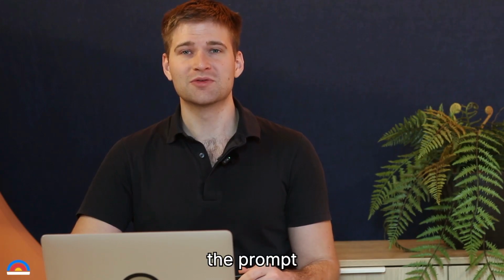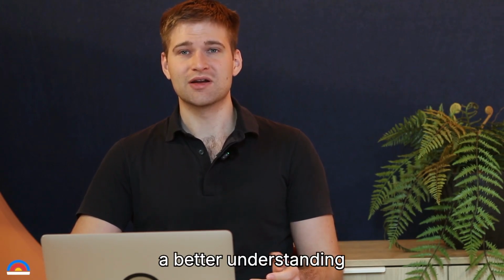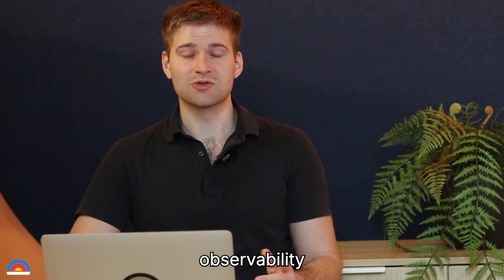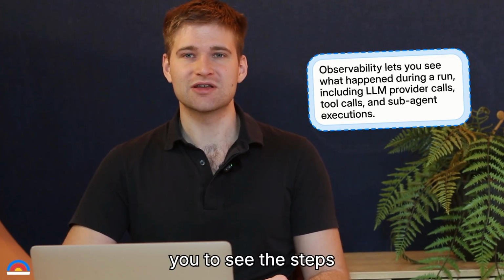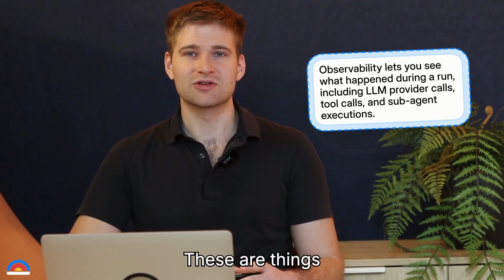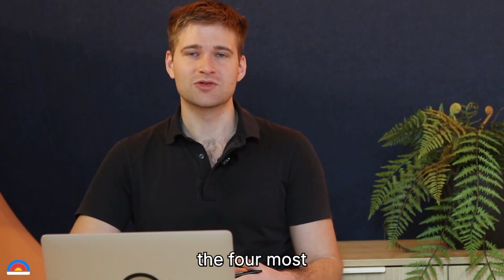So you just ran the prompt a few times and you saw how unpredictable outputs can be. One of the ways that we can get a better understanding of what's going on with the prompts is through observability features. Observability generally refers to features that allow you to see the steps that were carried out throughout your run. These are things such as calls to LLM providers, tool calls, and subagent calls. Let's define the four most important concepts.